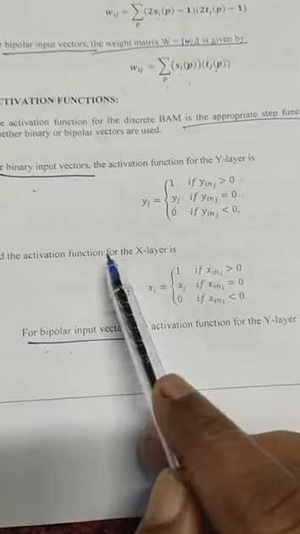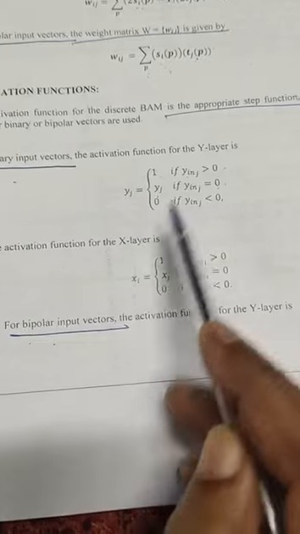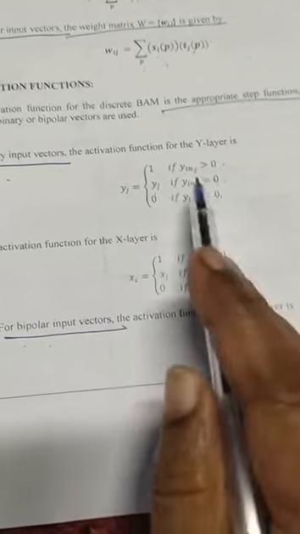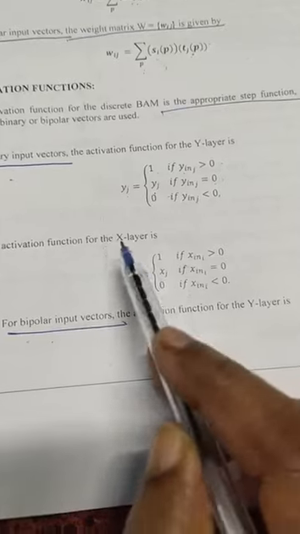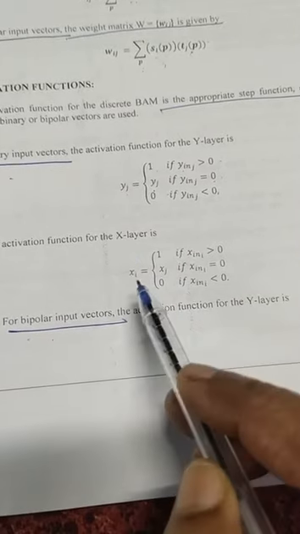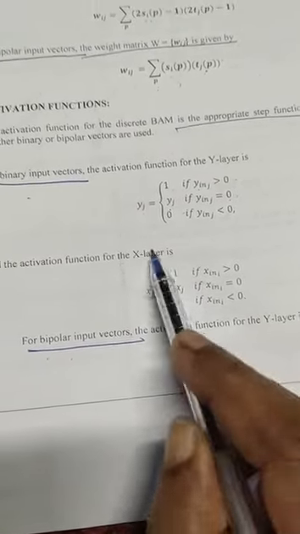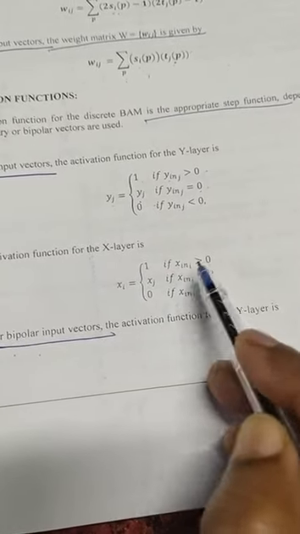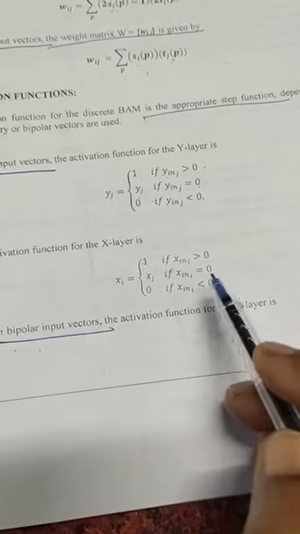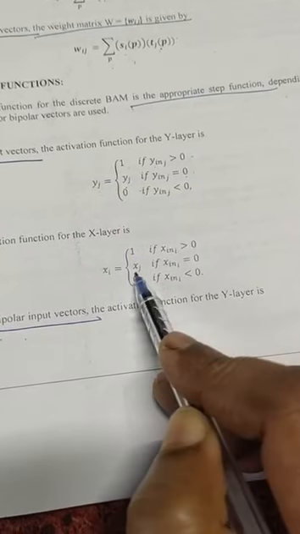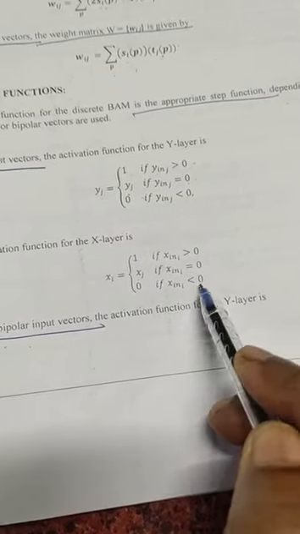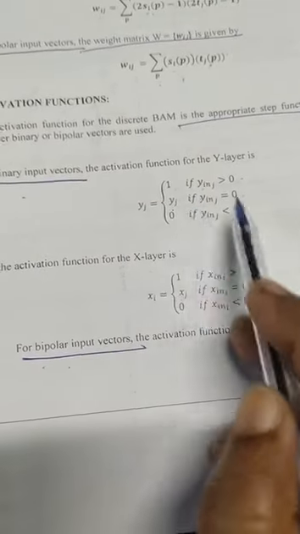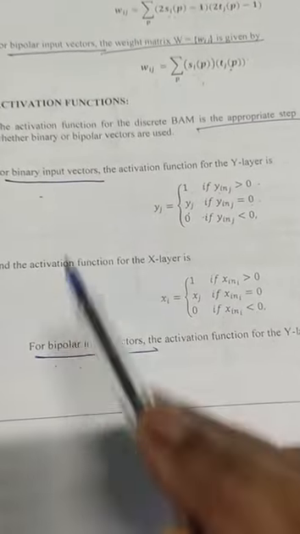Then the activation function for the X layer is the same way. This was for the Y layer. If you are going to use the X layer as the output layer, then in such a case you have to use this activation function. If the net input is greater than 0, its output is 1, and if it is equal to 0, the output is the same as the previous one, and if it is less than 0, the output is 0. These are the cases for the binary input vectors.